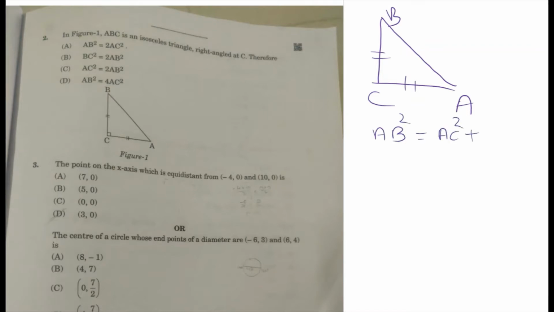Second question. In figure 1, ABC is an isosceles triangle, right angle at C, therefore. So given that this is a right angled isosceles triangle, these two are equal. From Pythagoras theorem, we can say that AB square equals to AC square plus BC square.